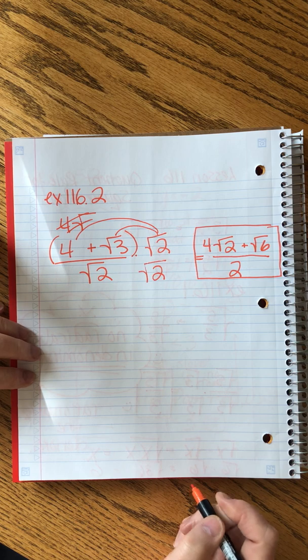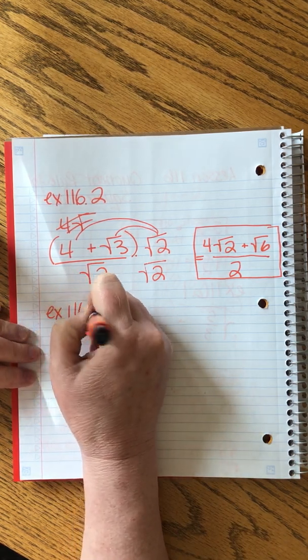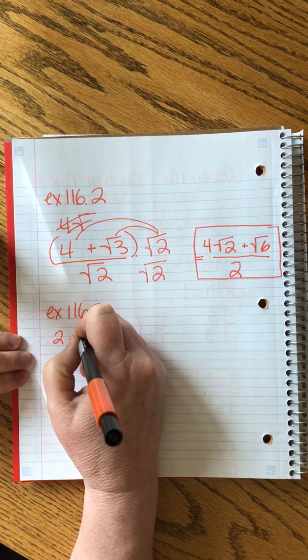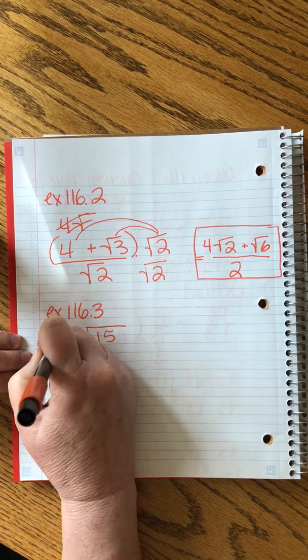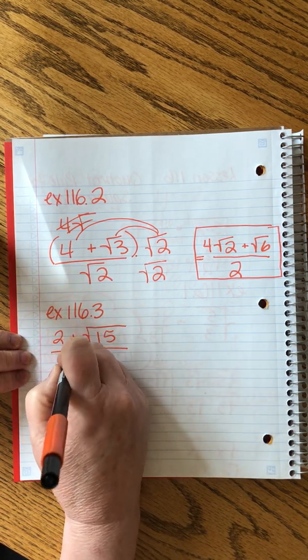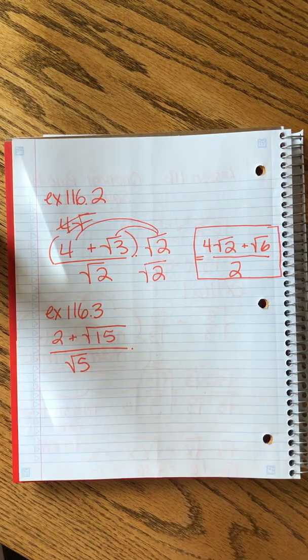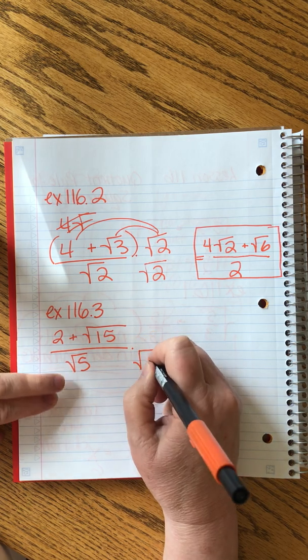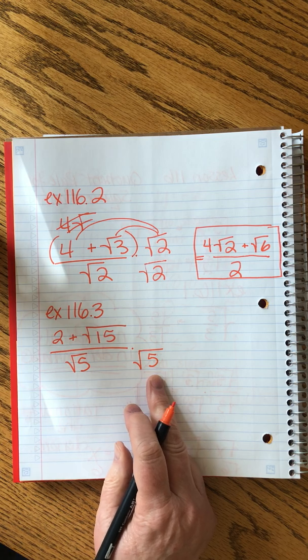All right, and one more. Looks kind of like the other one. This one we just did. Okay, so we go straight to the denominator. We don't care about the top. That's just going to have to deal with whatever we have to do to fix down here. The top just has to deal with it.